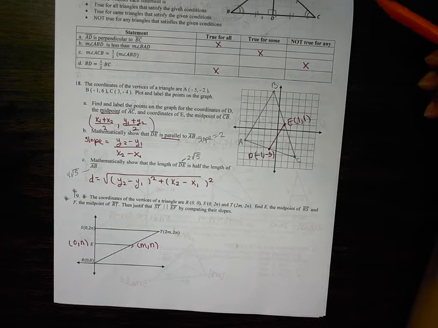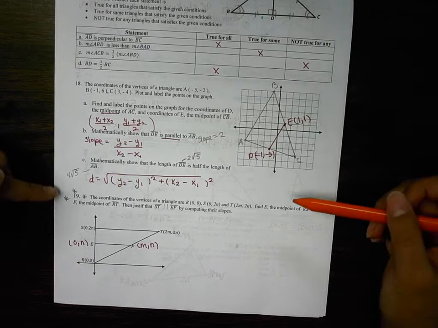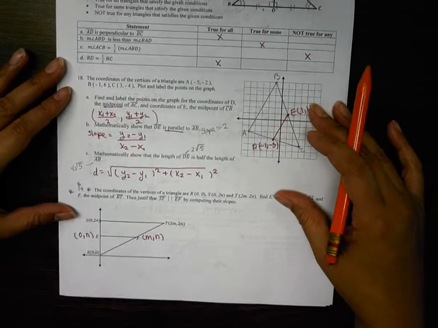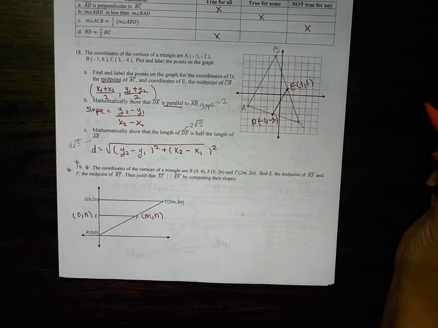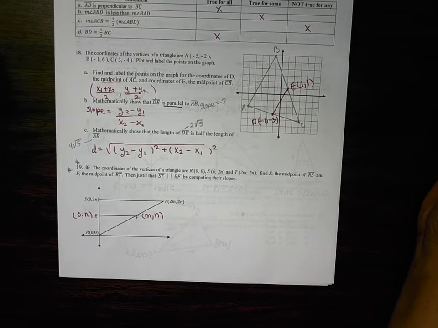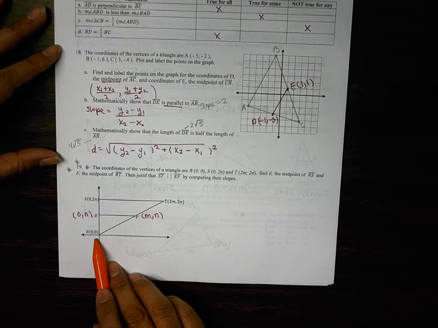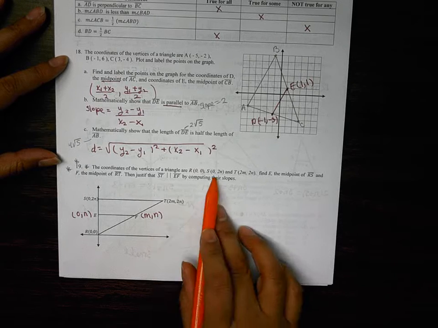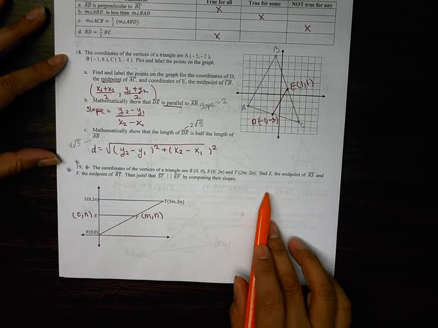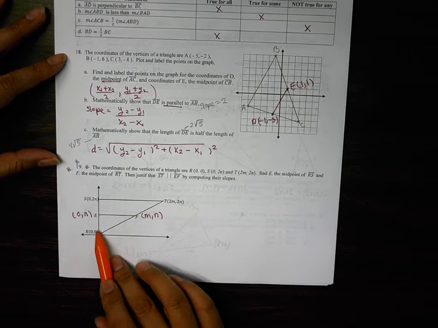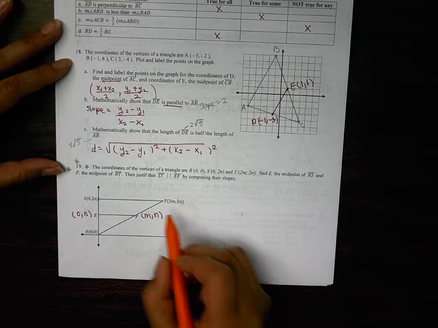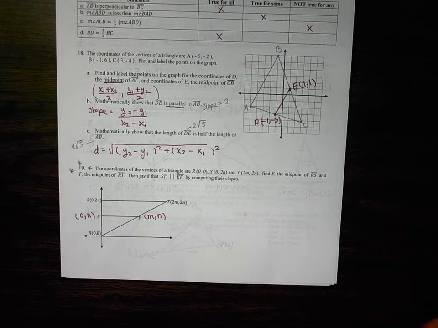Okay, this is Math 2, semester final review number 19. First semester final review number 19. All right, the coordinates of the vertices of a triangle are (0, 0) for R, T is (2m, 2n), S is (0, 2n). Find E, the midpoint of RS, and F, the midpoint of RT. Then justify the two lines are parallel.